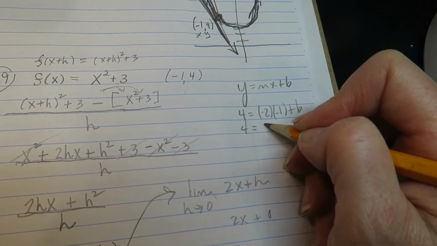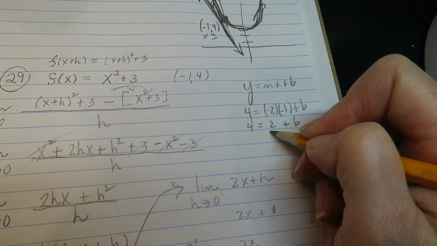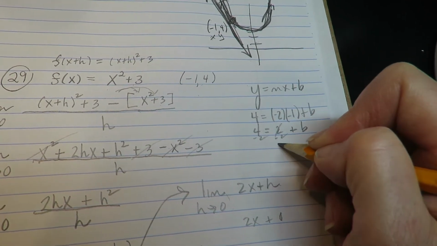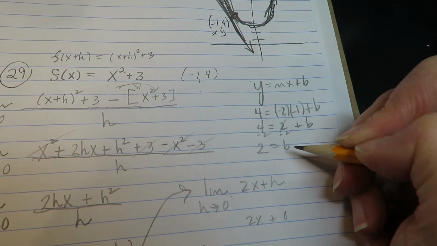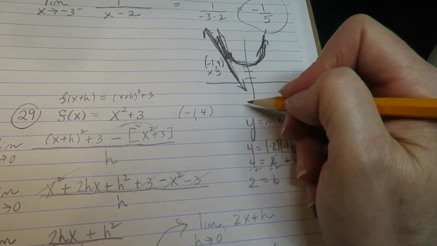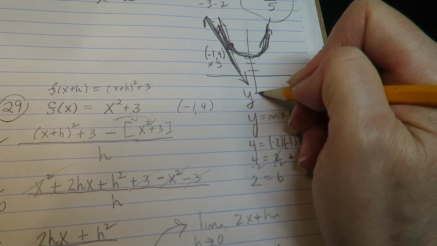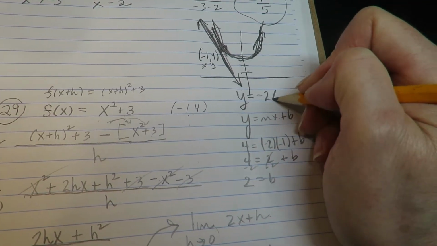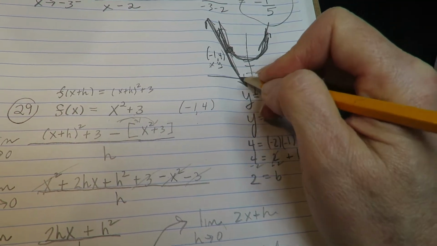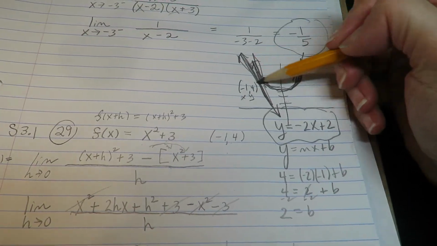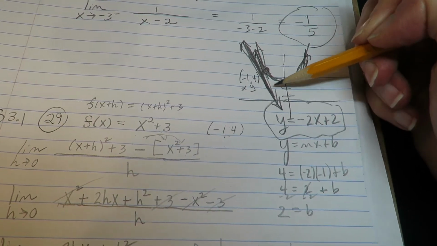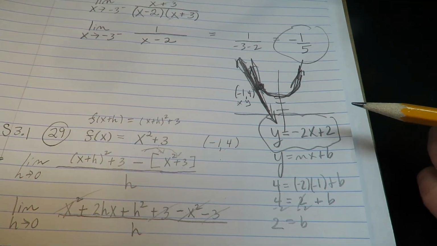-2 times -1 is +2. You subtract the 2 to the other side, you get that b is 2. So the equation of this tangent line is going to be y equals -2x plus 2. That's the equation of this line here that touches the parabola.